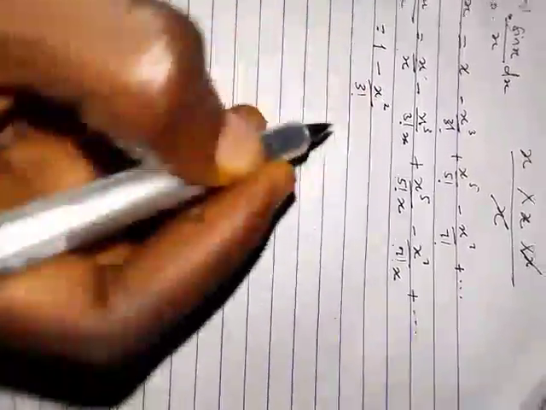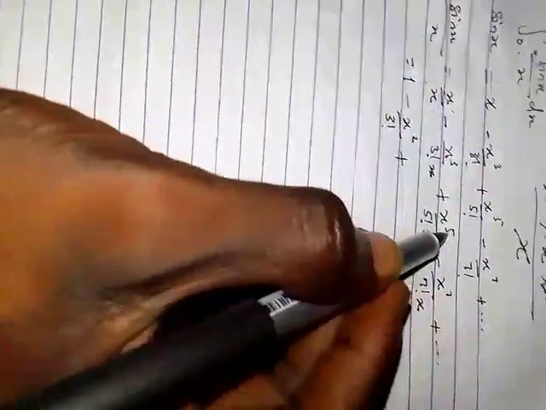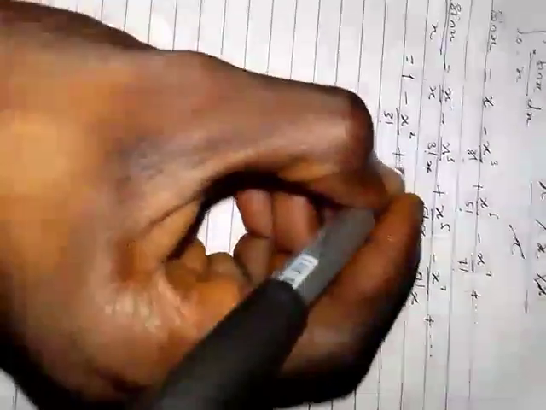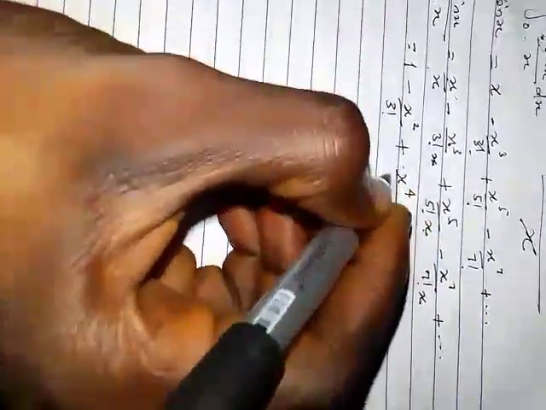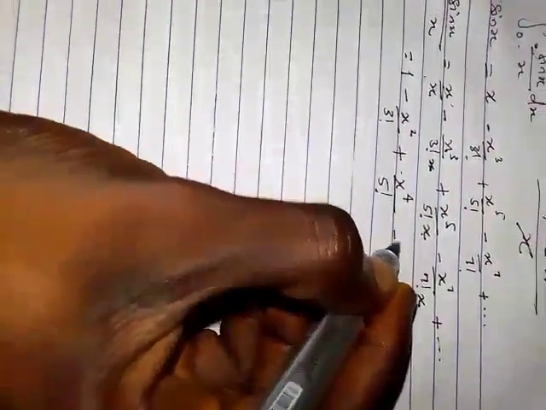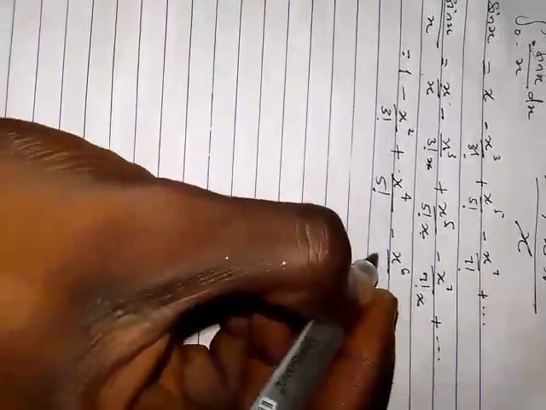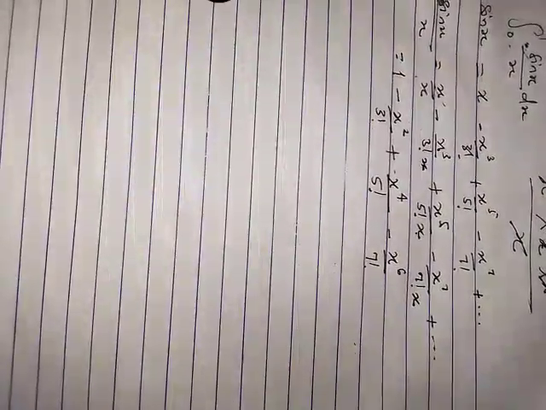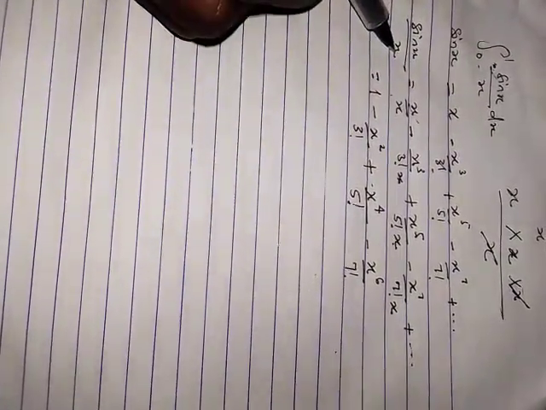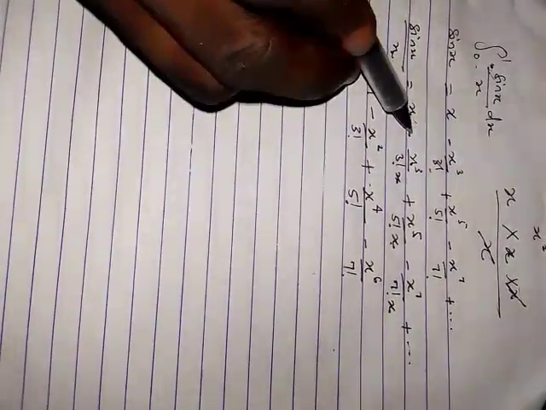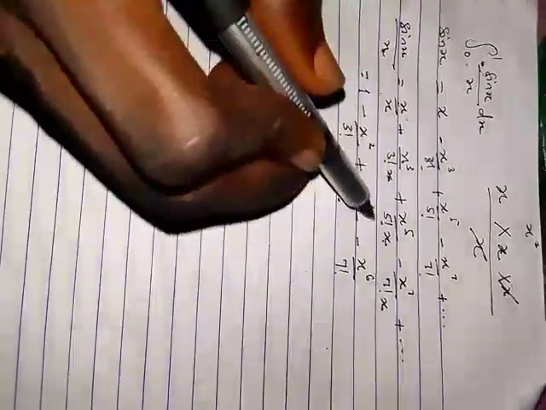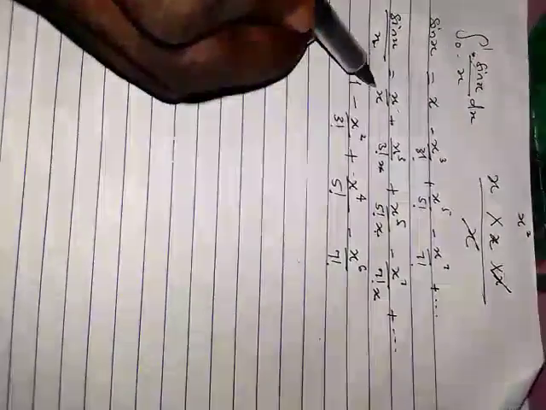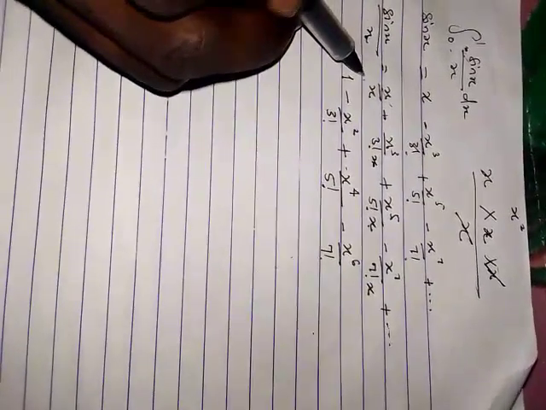But do not forget the 3 factorial. Plus, if x to the 5th power is divided by x, it will be x to the 4th power left over 5 factorial, minus x to the 6th power over 7 factorial. We've just done sine x divided by x. Because the operator is plus and minus, we have to distribute the division by x to everything there. I'm sure you know what we did there.